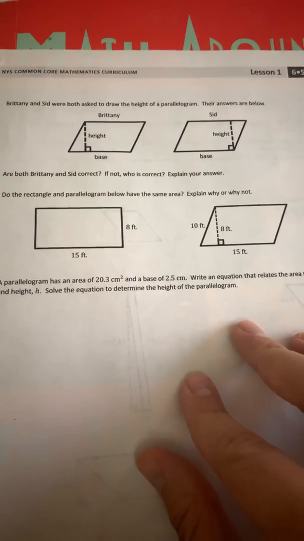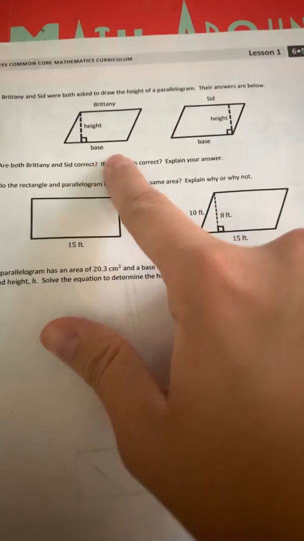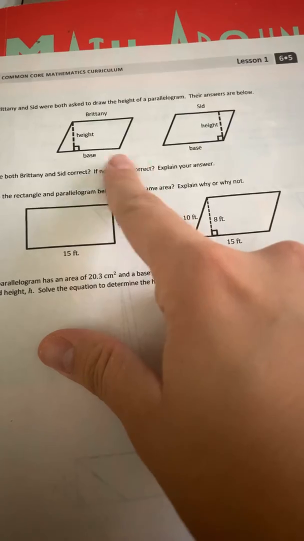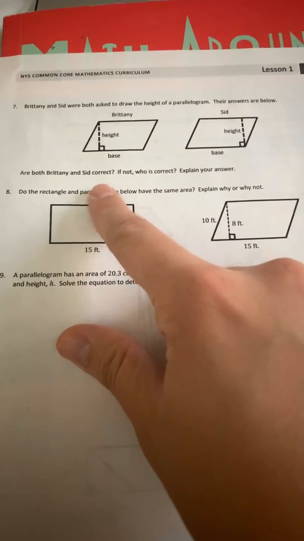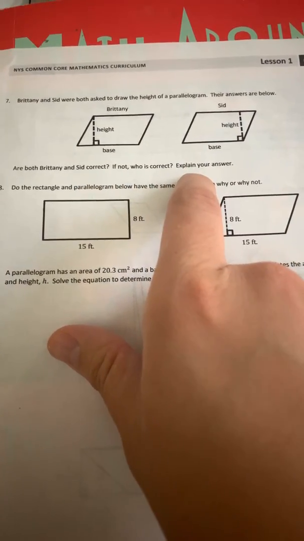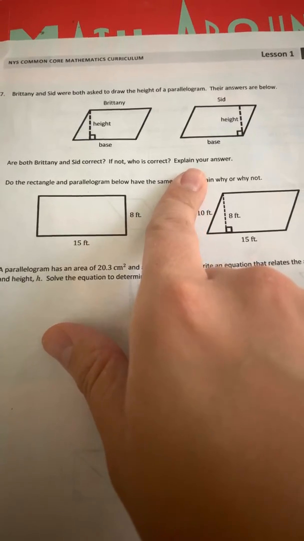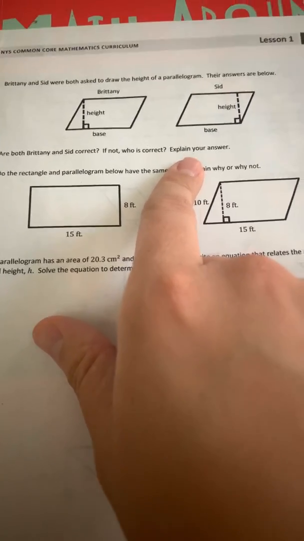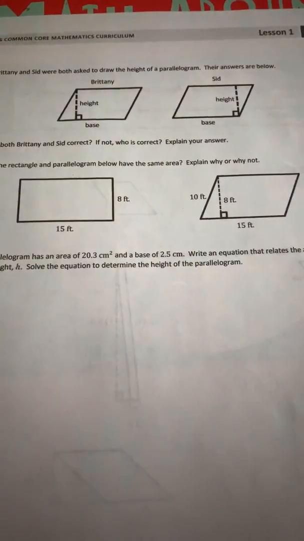We go to the back. It's asking you a simple question. Did they both use a correct method of doing this? Are they correct? Yes or no? And explain your answer. Please explain your answer. I don't want it short. Yes, they're both right. No, they're both wrong. Or yes, Brittany is correct and Sid is wrong, or vice versa. Explain your answer.